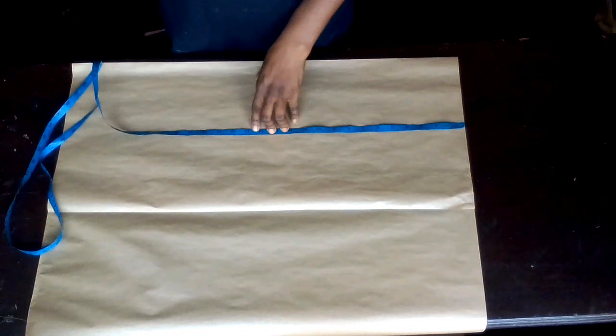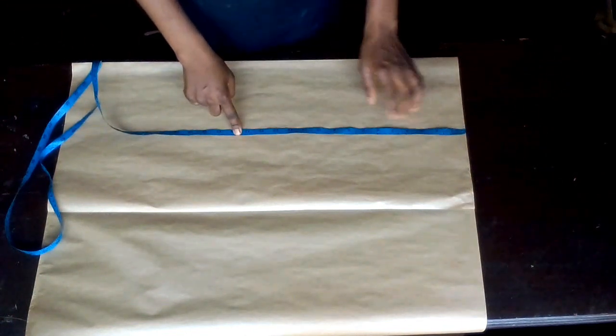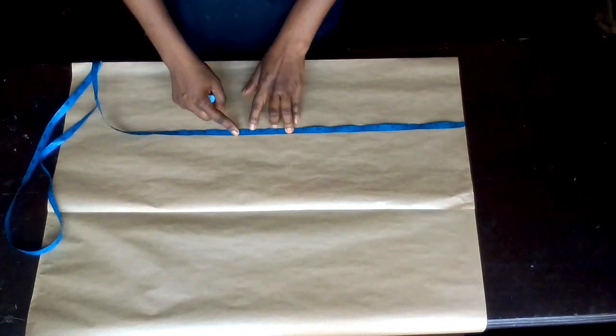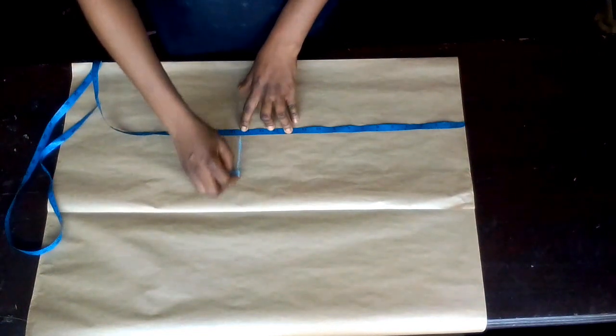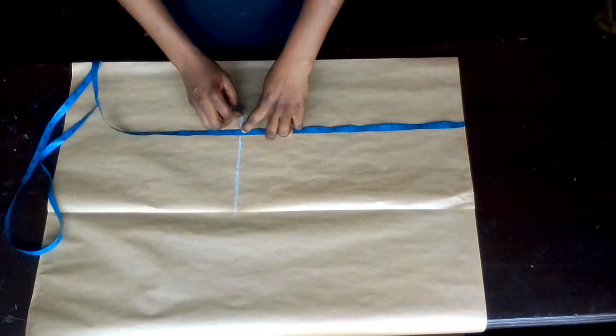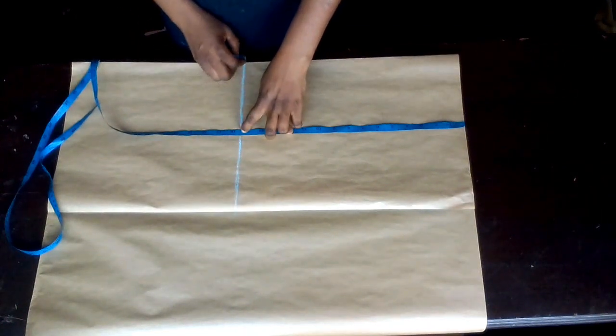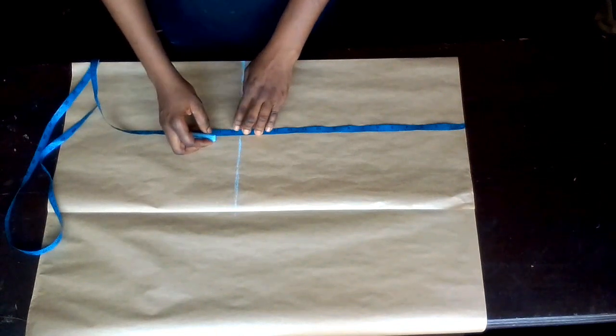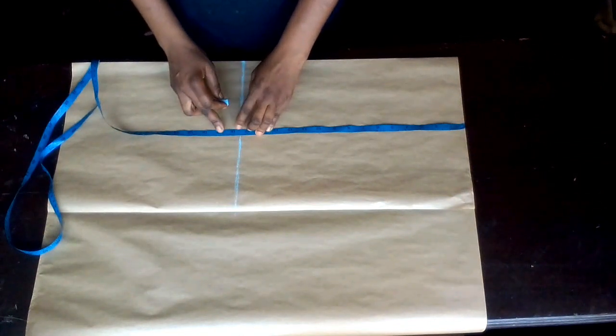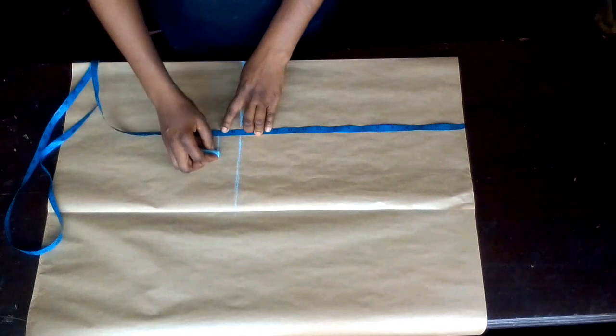The back will be longer than the front. 2 inches plus 13.5, that will give me 15.5. Plus 1.5 inch seam allowance, that will give me 17.